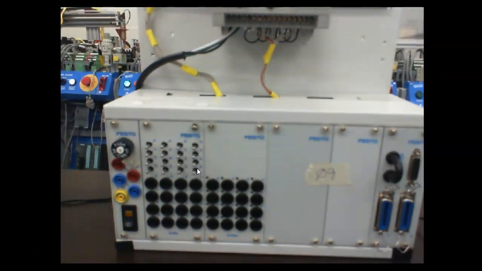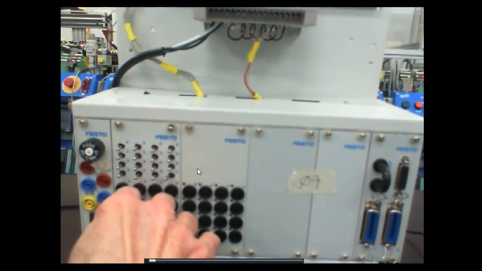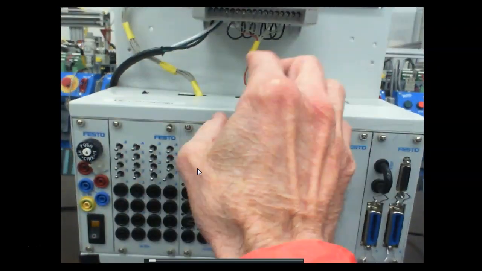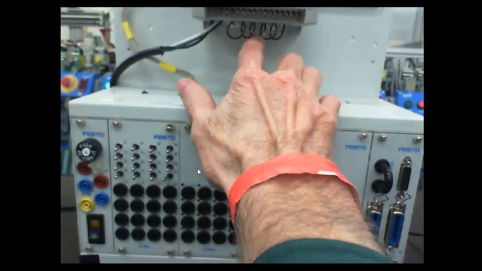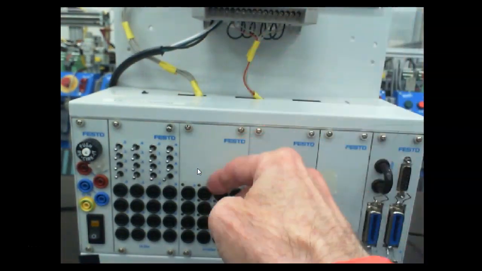But we could do it here using banana plugs, because these are the outputs wired up here to the top. These are the inputs. These are the outputs right here. So these outputs come down to here.